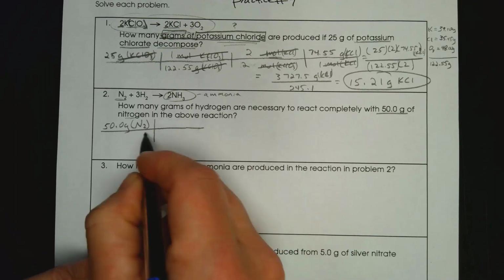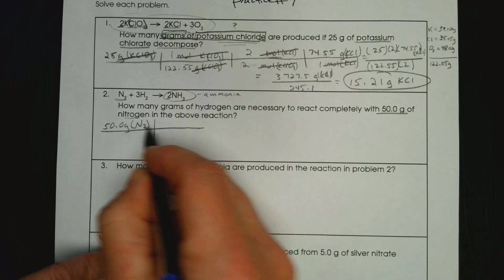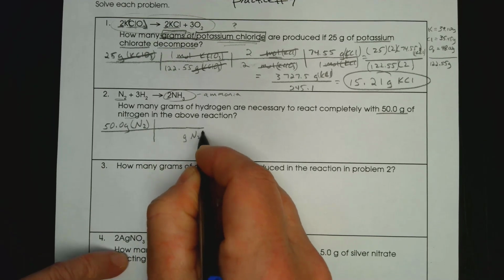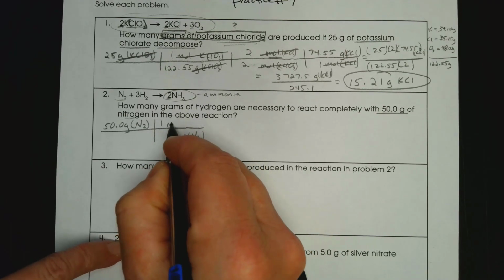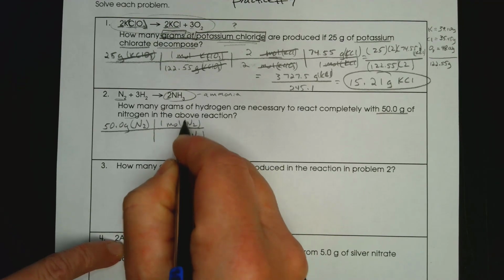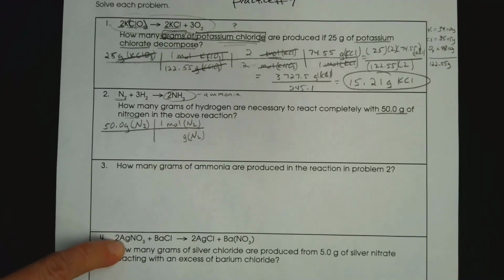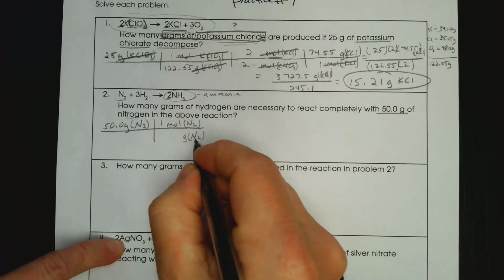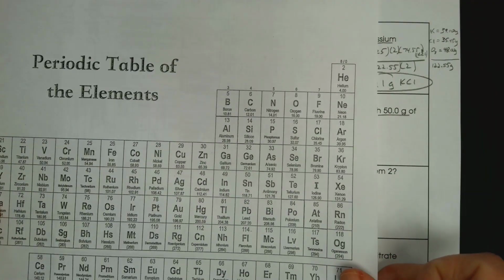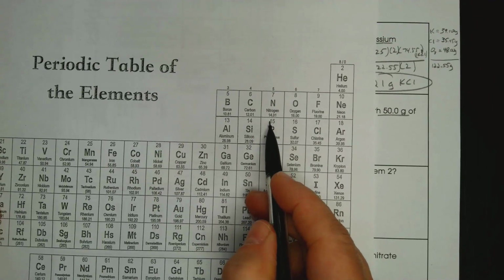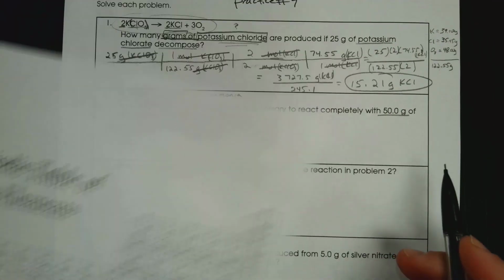I know that I have to be able to cancel out my grams of N2. And I know that I need to convert it to moles of N2. And again, what I need you to remember is, let's go back over here. We have diatomic nitrogen. If I look on the periodic table, nitrogen has a mass of 14.01 grams.